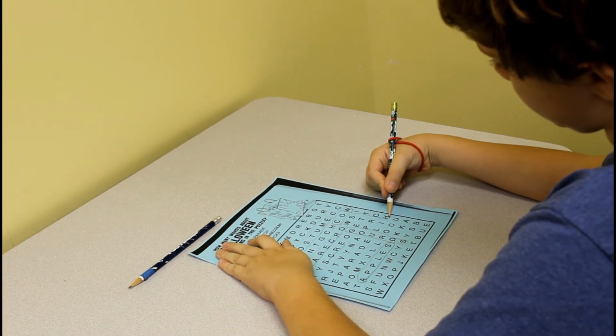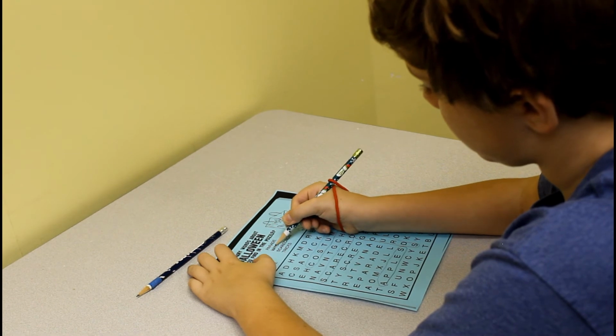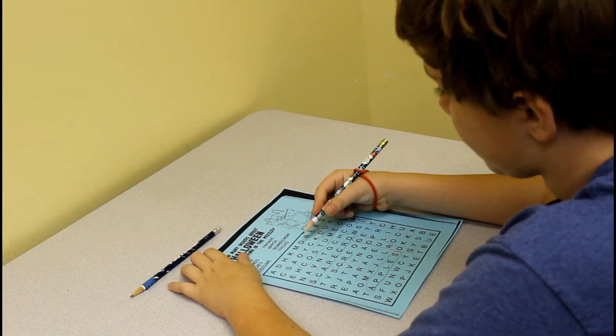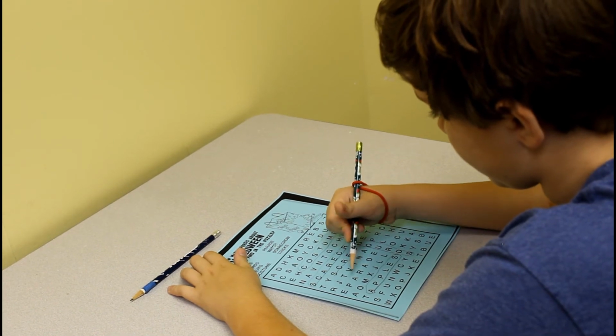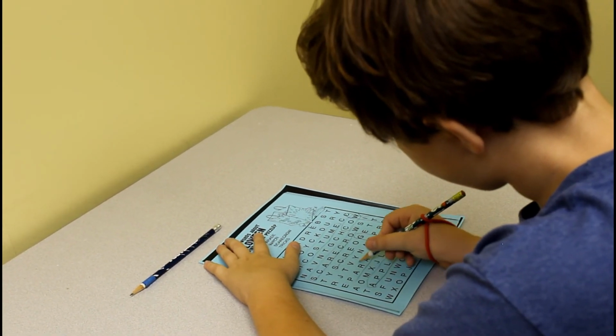Speaking of stability, if your child has difficulty stabilizing their pencil in their hand, one way to help is to wrap a hair tie around their wrist and then twist it onto the top of the pencil. This will hold it tight to their hand and allow them to have appropriate pressure and movements when writing.